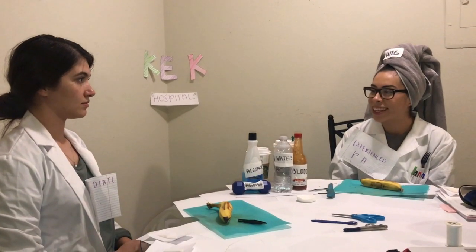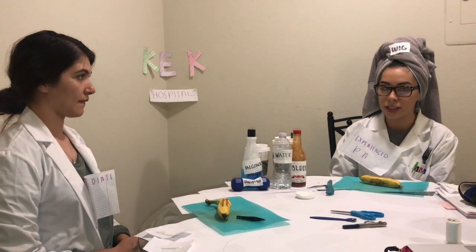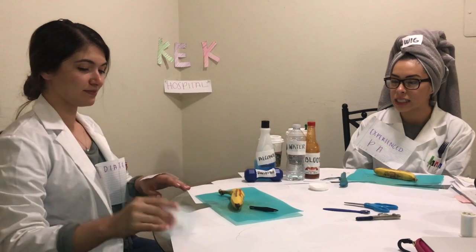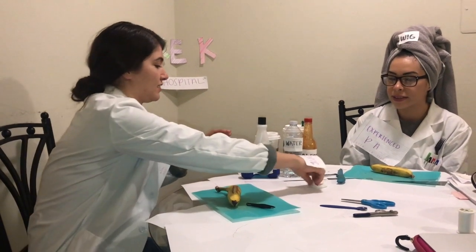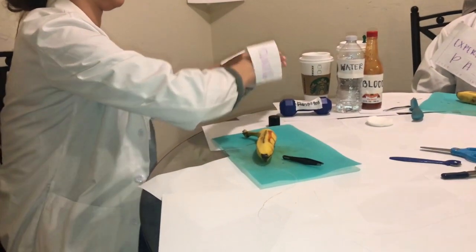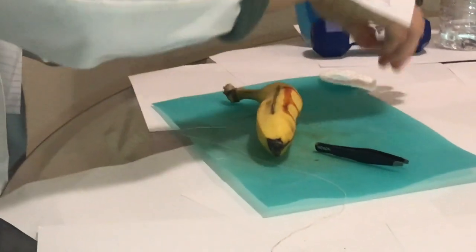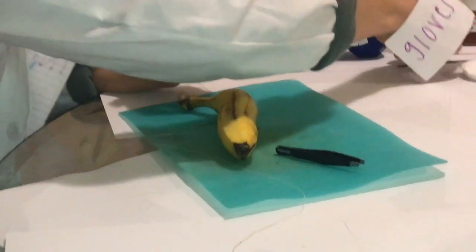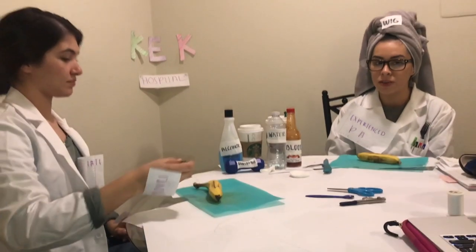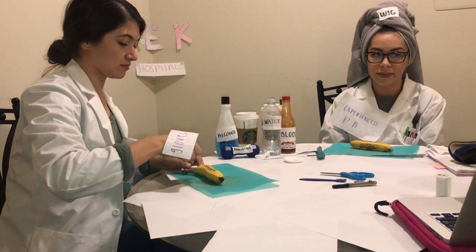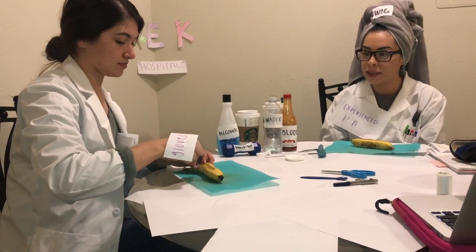Okay. So now I'm going to have you do the whole process. So first, make sure you clean the wound. Okay. Make sure you pick up the needle with the forceps at a 90-degree angle. Okay. Put the needle in deeper.